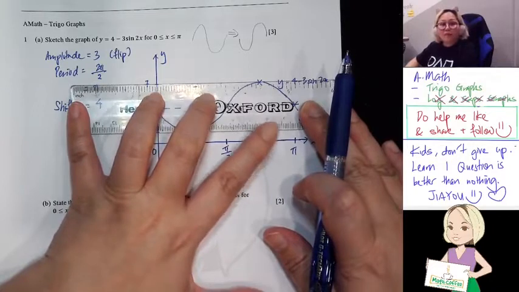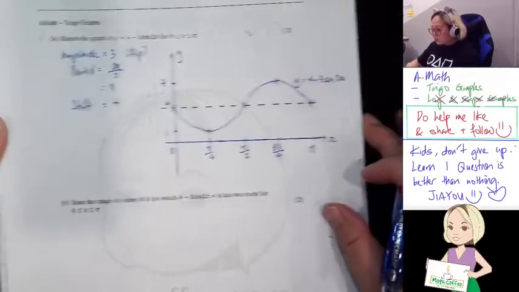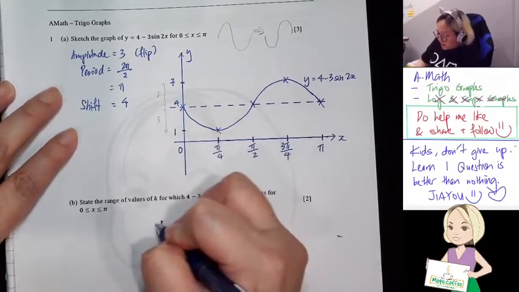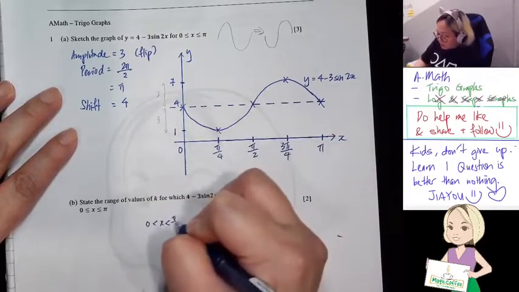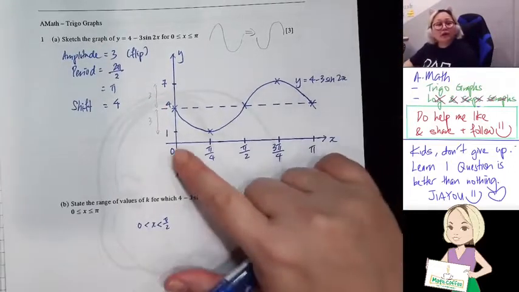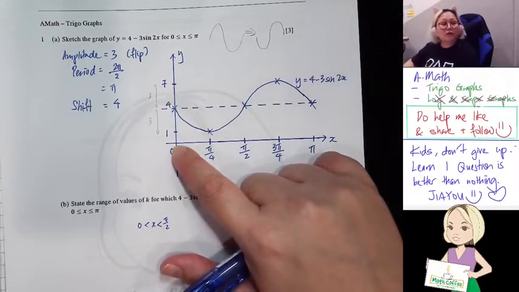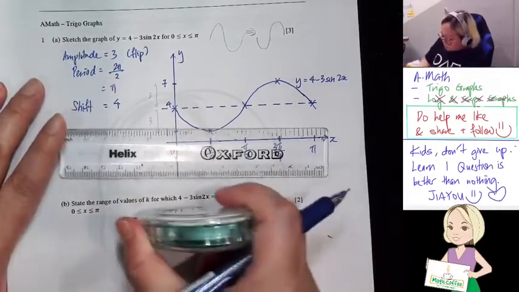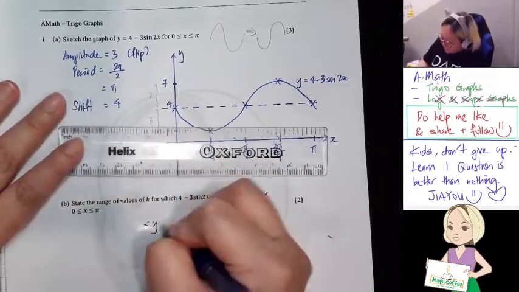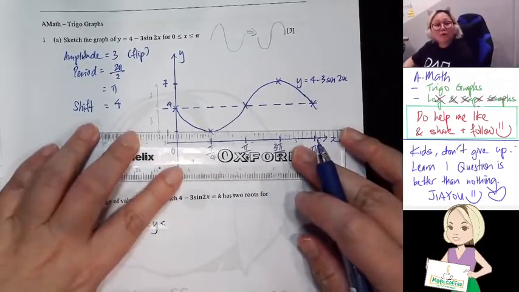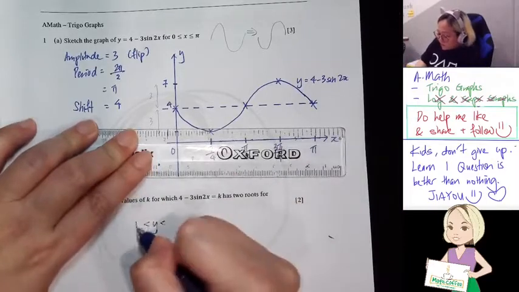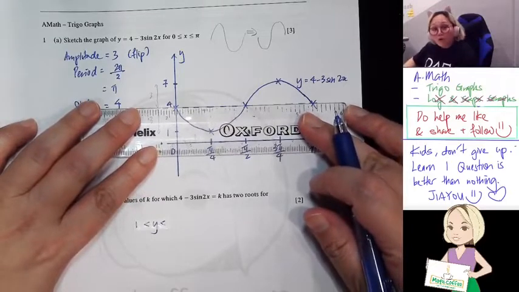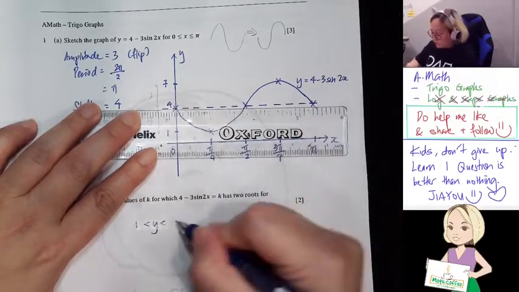So what is the range whereby it will give you 2 solutions? You can see that it is in between 0 and pi over 2. Wait, no, not the x-axis, it's the y. Sorry, the horizontal line. So 1 cannot, 1 will be 1 point. So it must be more than 1. Then until 4, only 4 cannot, so it can be less than 4.